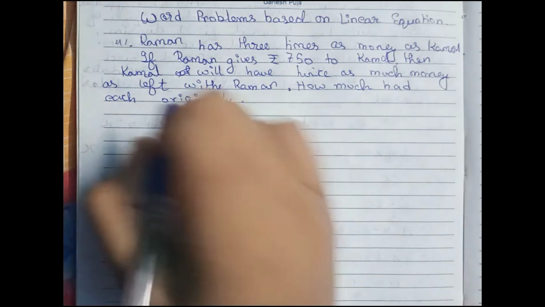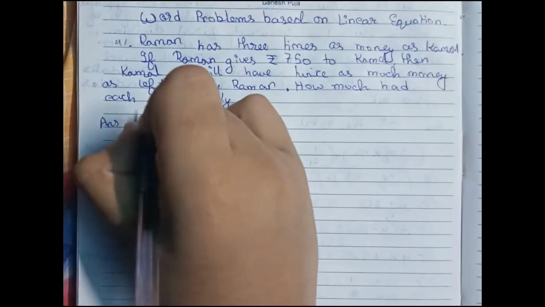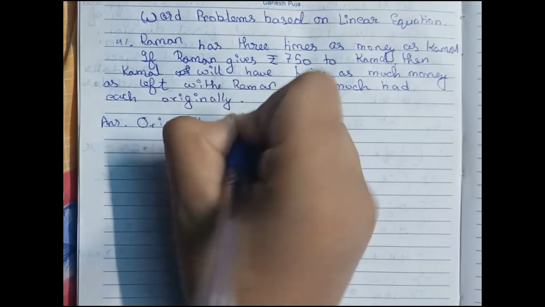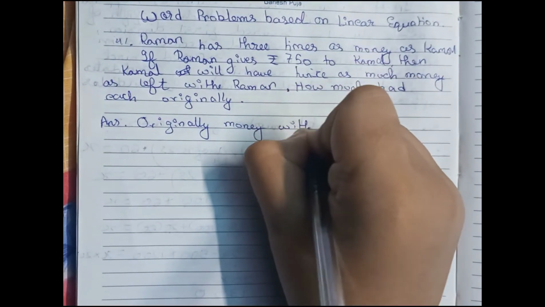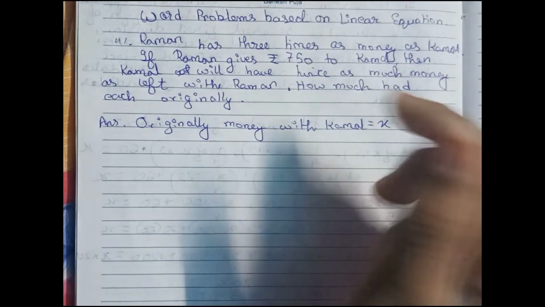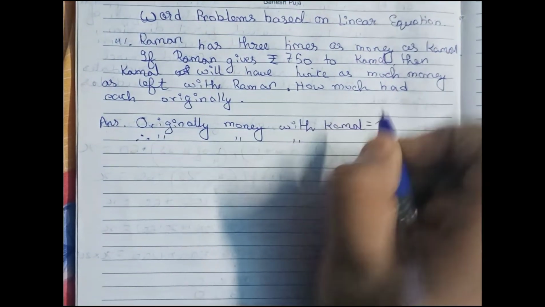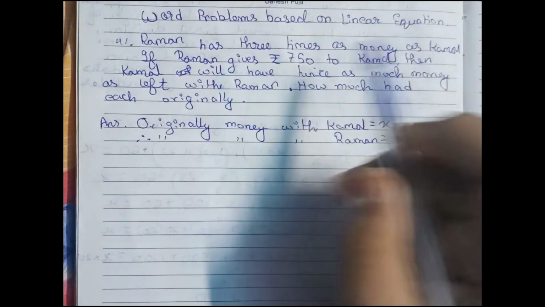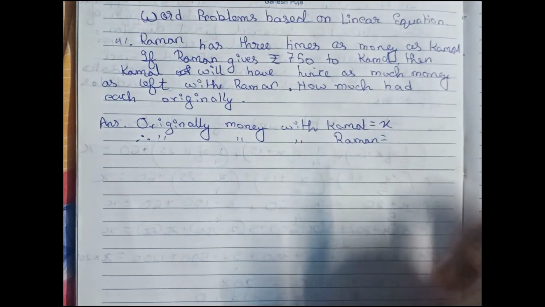So this is our question. So now I solve it. Answer. So first you write originally money with Kamal. So let it be x. And therefore now I find originally money with Raman equals to 3x, as it is given in the question that Raman has 3 times as much money as Kamal.